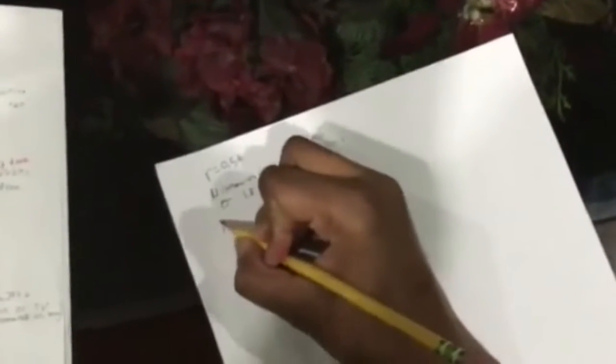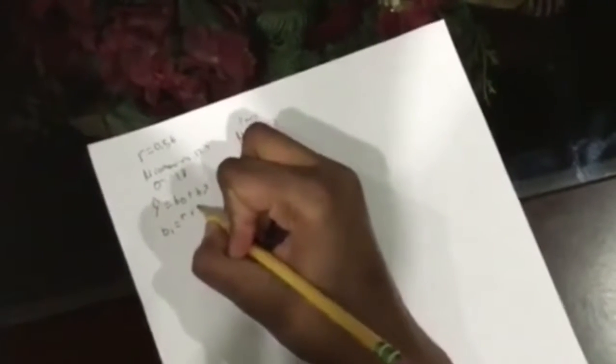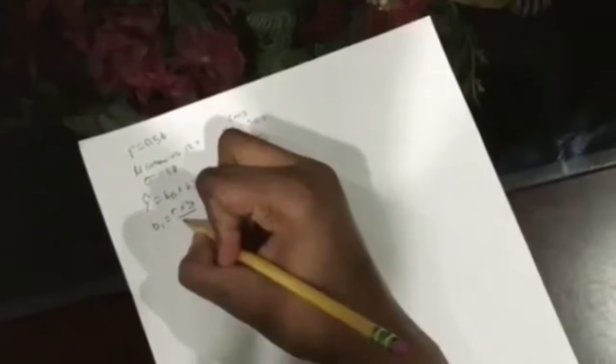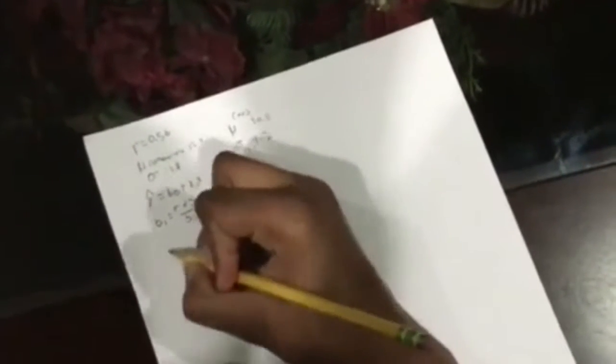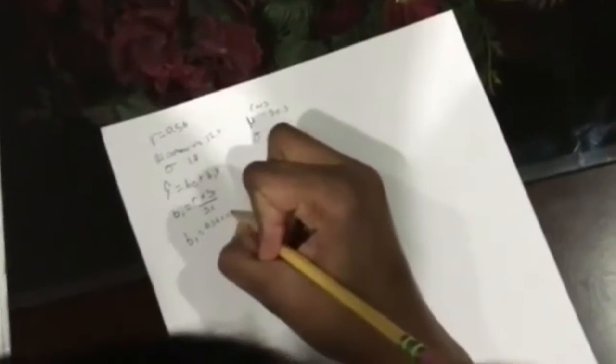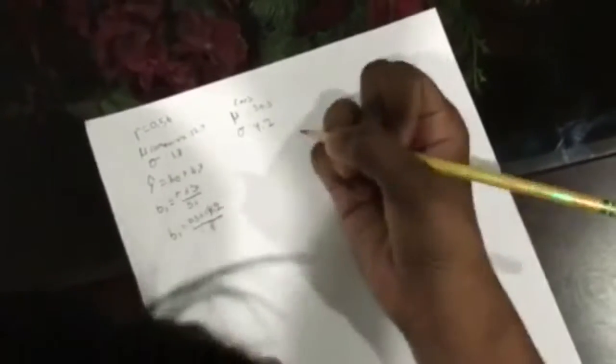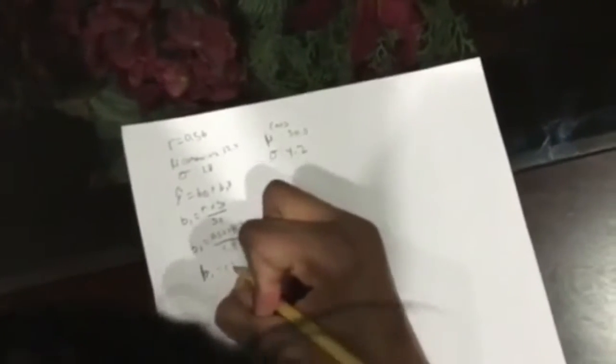Now, to get the linear model for this, you use y hat equals b0 plus b1x. So, to get b1, you use r times the standard deviation of y divided by the standard deviation of x. So, b1 equals 0.56 times 4.2 divided by 1.8. So, b1 equals 1.307.